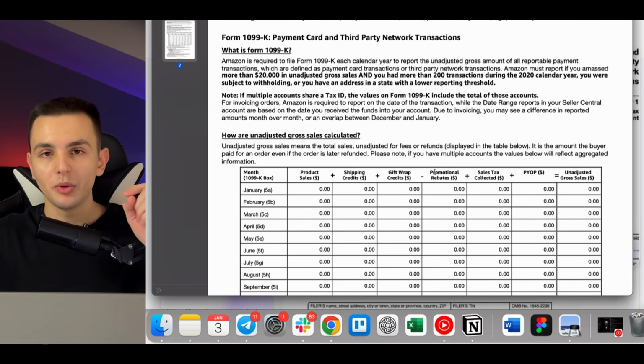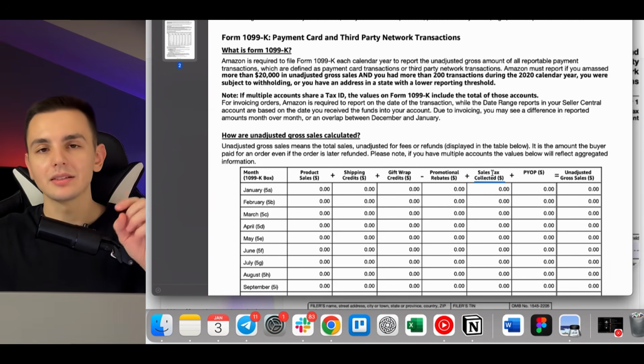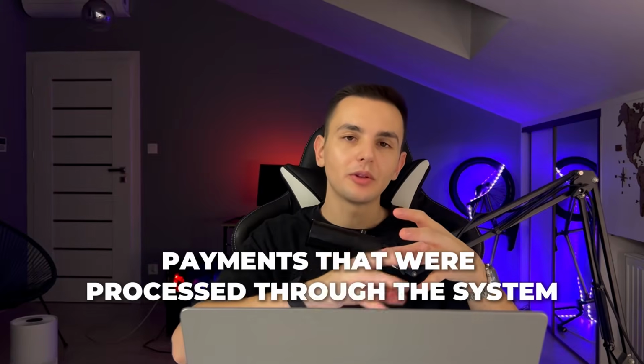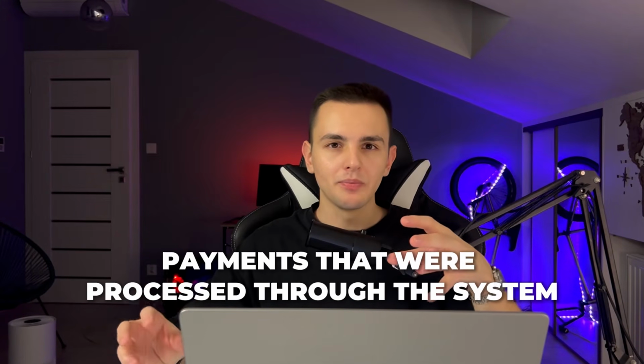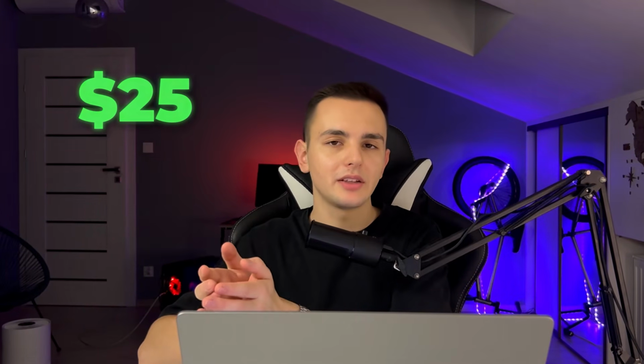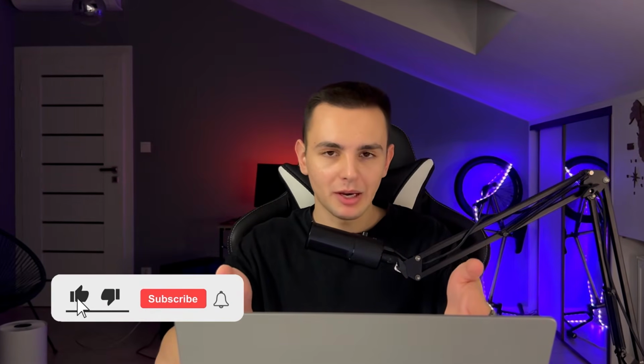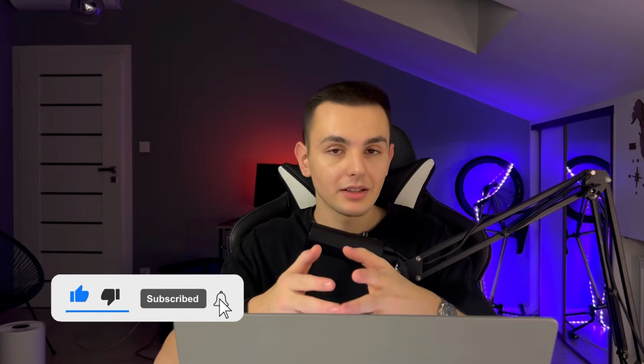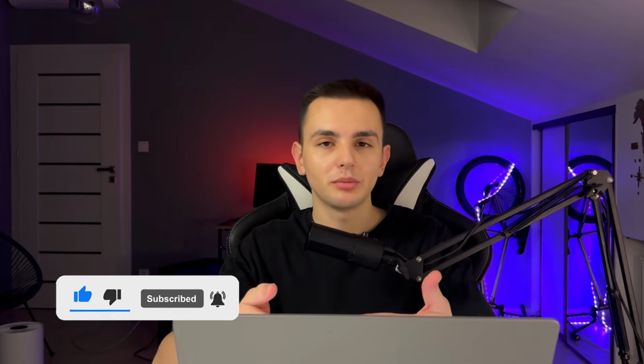And then the most important part is sales tax collected. So the 1099 report needs to show payments that were processed through the system. The payment means, if a customer paid $25, Amazon will show $25 on 1099, but it doesn't mean you need to show exactly the same amount of money, because sales tax should be excluded from your profit and loss.